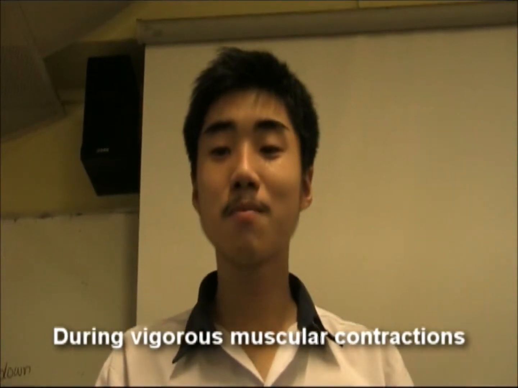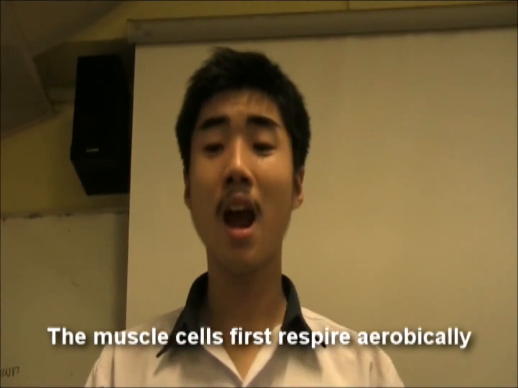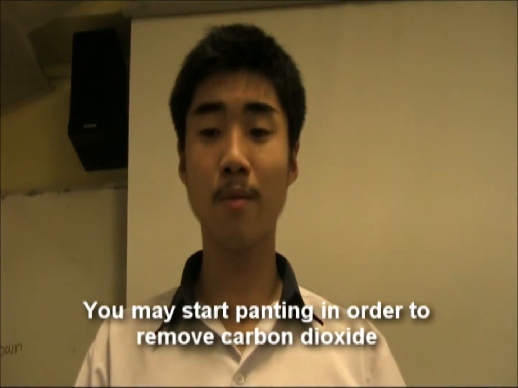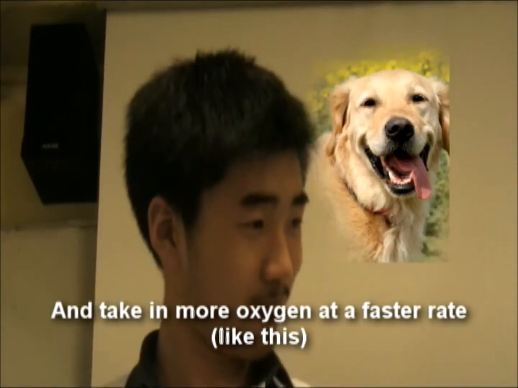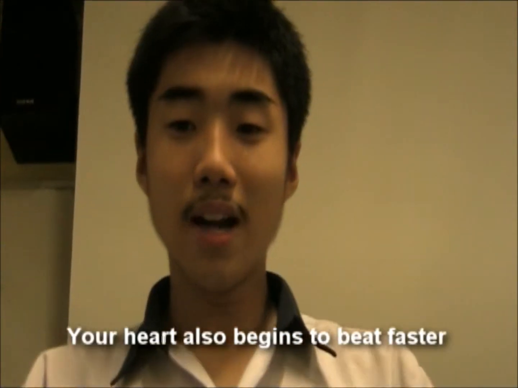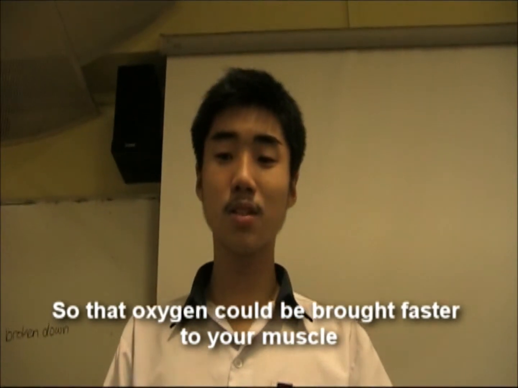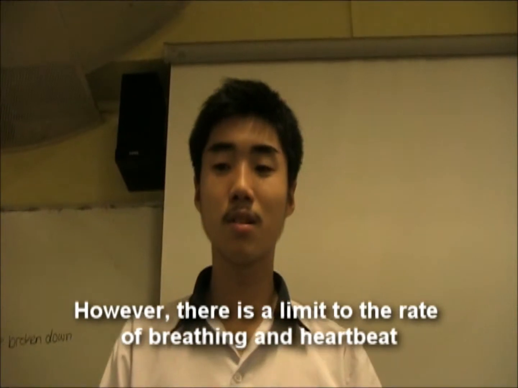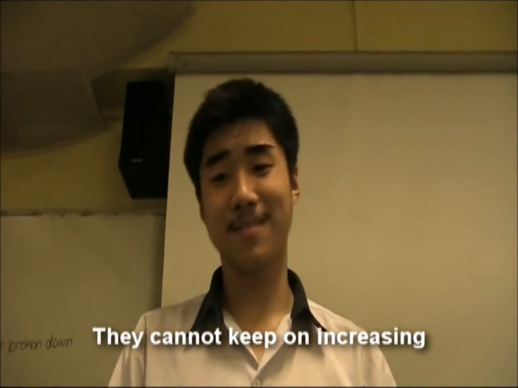During vigorous muscular contractions, the muscle cells first respire aerobically. You may start panting in order to remove carbon dioxide and take in more oxygen at a faster rate, like this. Your heart also begins to beat faster so that oxygen can be brought faster to your muscles. However, there's a limit to the rate of breathing and heartbeat. They cannot keep on increasing.